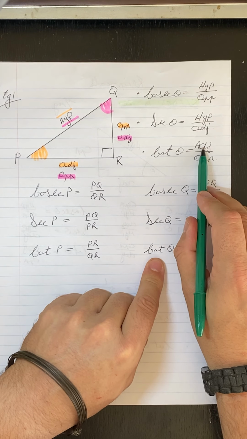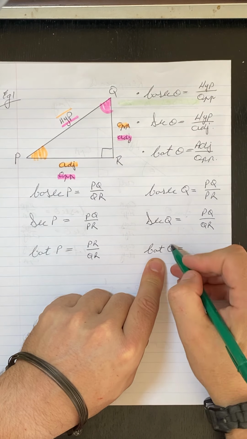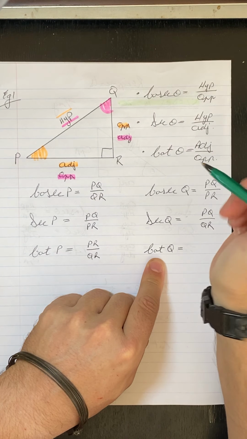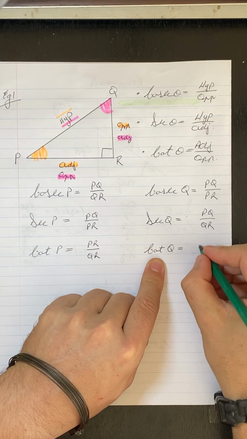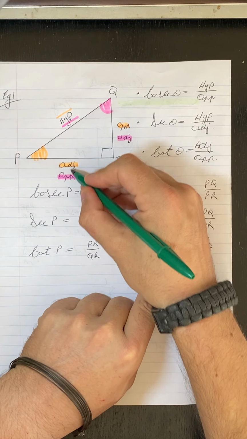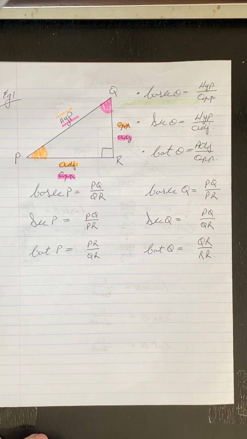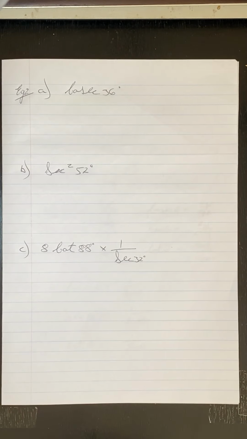Then cot is adjacent over opposite, so adjacent for Q is this side here, which is QR, over opposite. Opposite for Q is PR side. Okay, and there we've got our ratios for that triangle. So let's have a look at example 2 now.